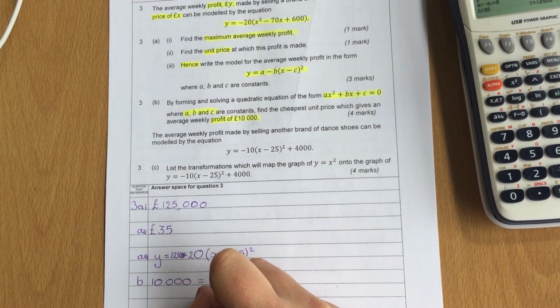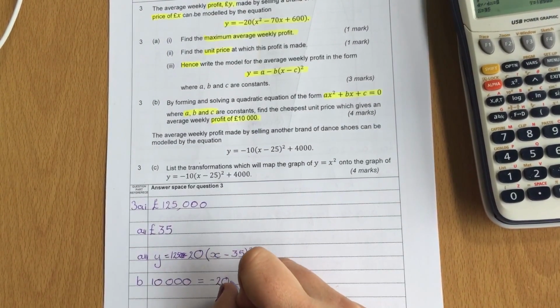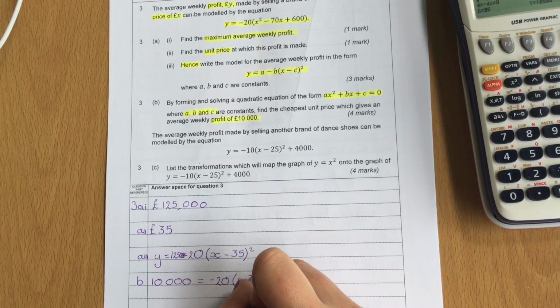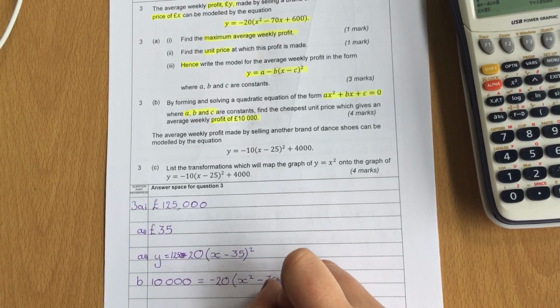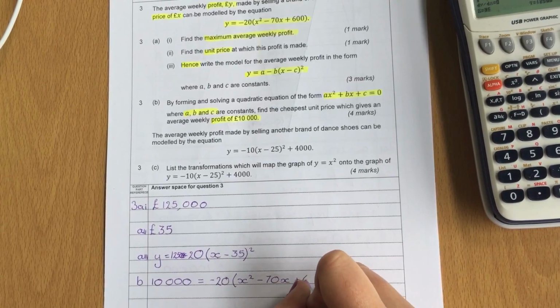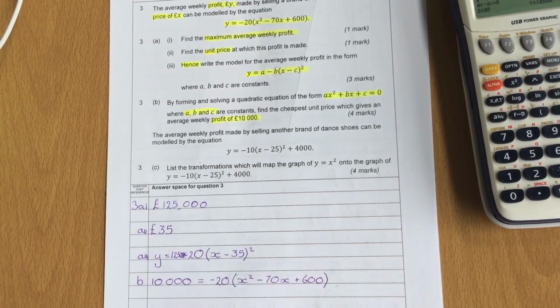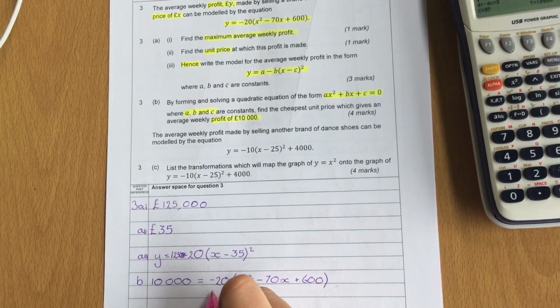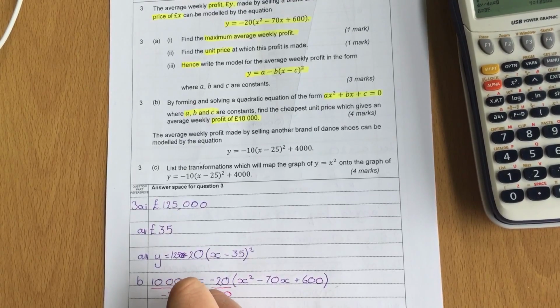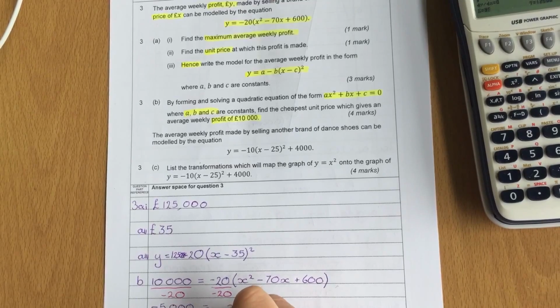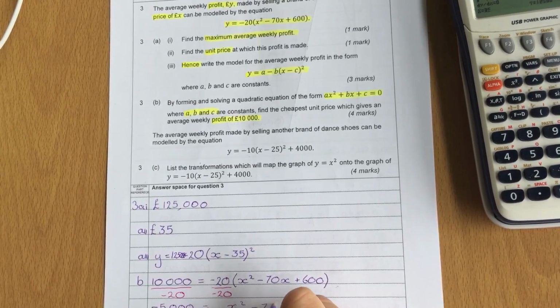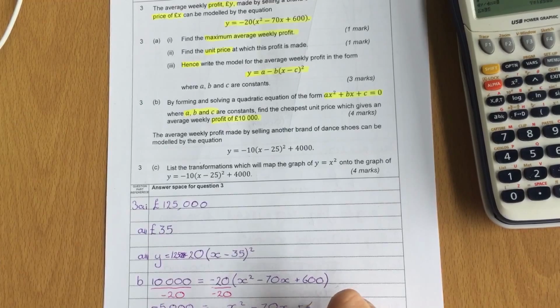So we have minus 20 x squared minus 70 x plus 600. So if we start to rearrange that, we can divide both sides by minus 20, which means we end up with minus 5,000 equals x squared minus 70 x plus 600.